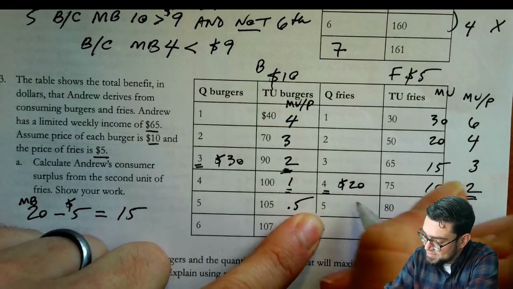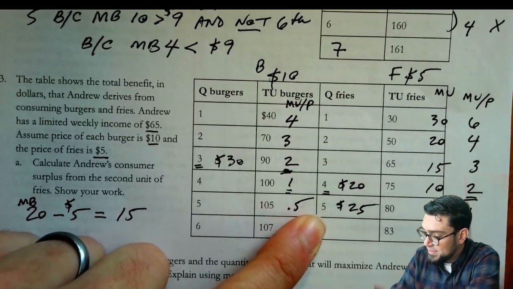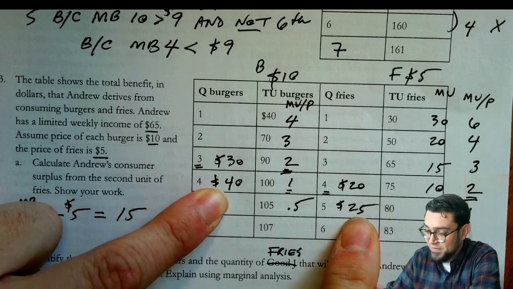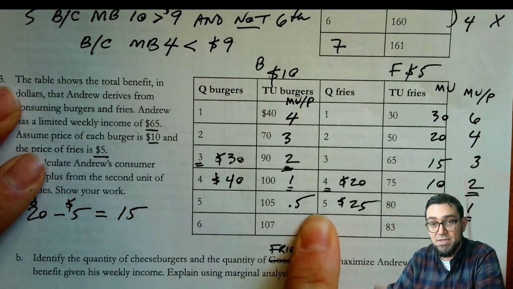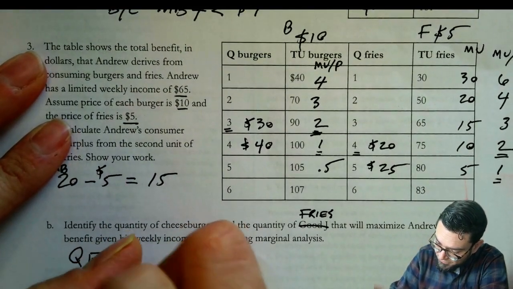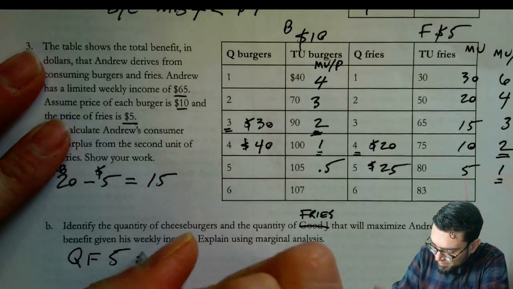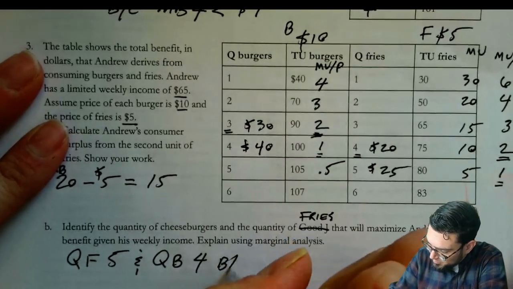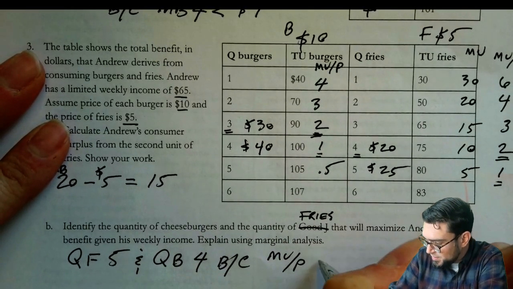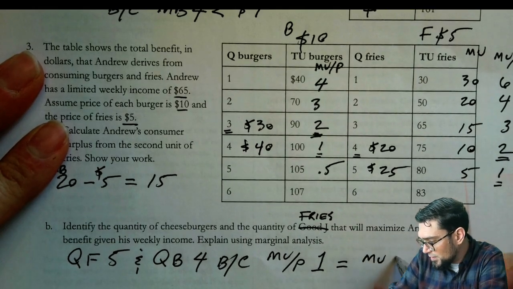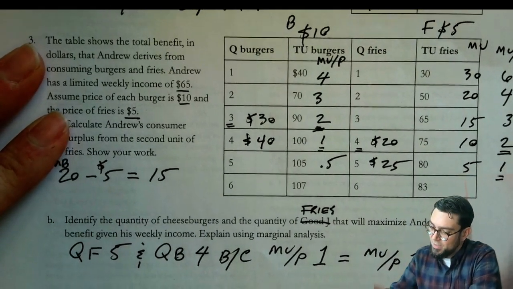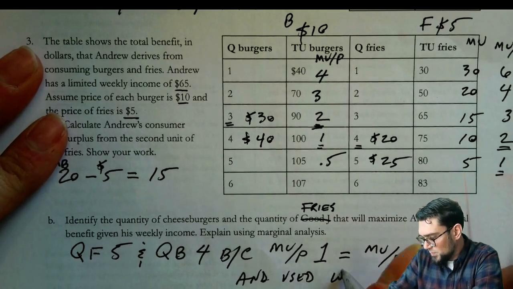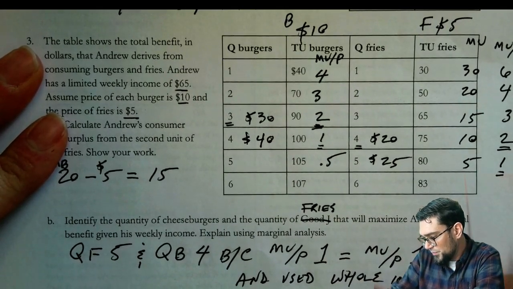And that 1 corresponds to 5 fries, which is 25. And this one corresponds to 4 burgers, which is 40. 25 plus 40 is 65, so that is the correct combination. So we would say quantity of fries is 5, and quantity of burgers is 4, because MU over P of 1 is equal to MU over P of 1. And that is actually enough, and we'd say it used the whole income.